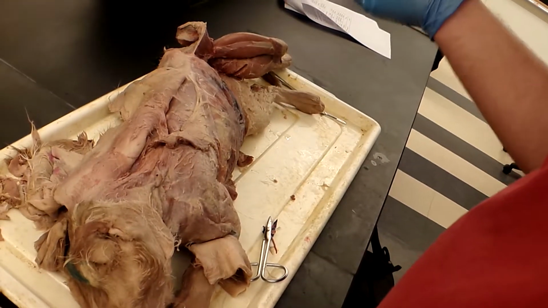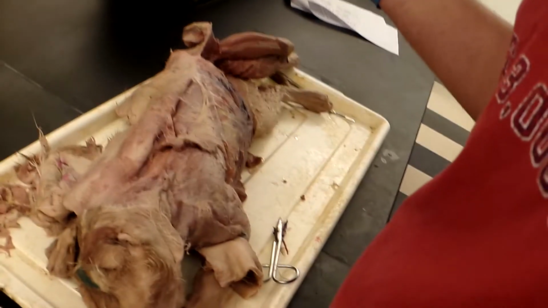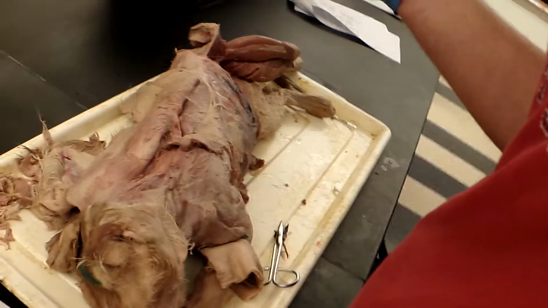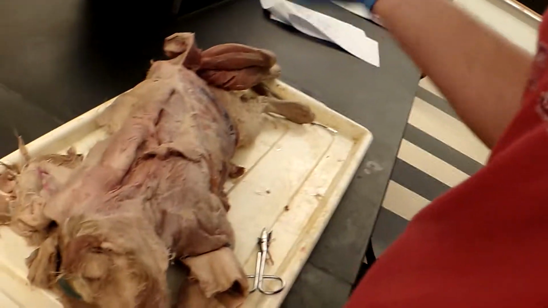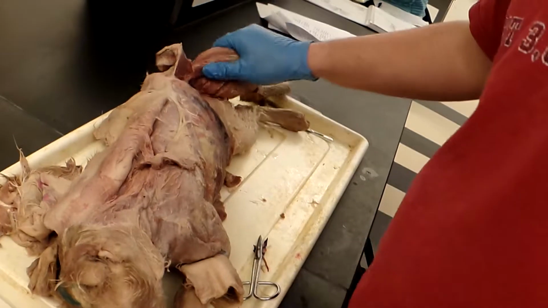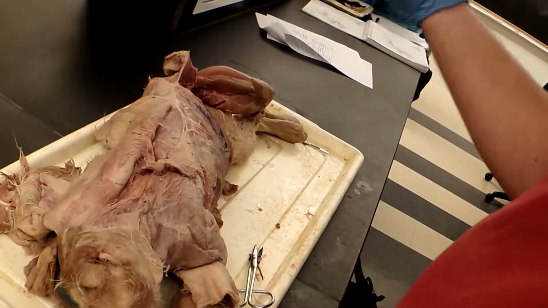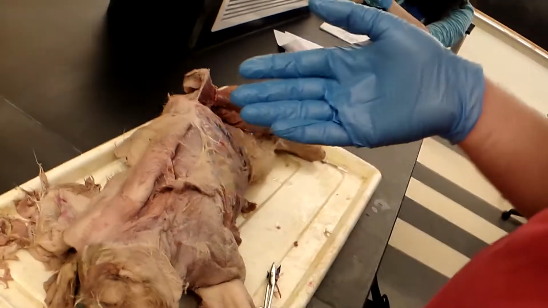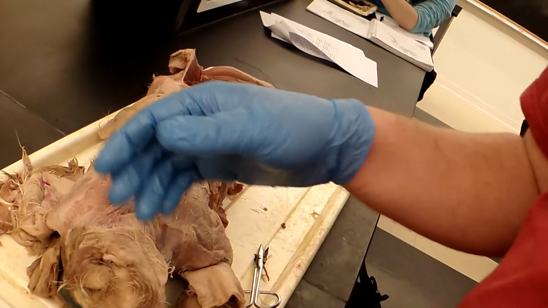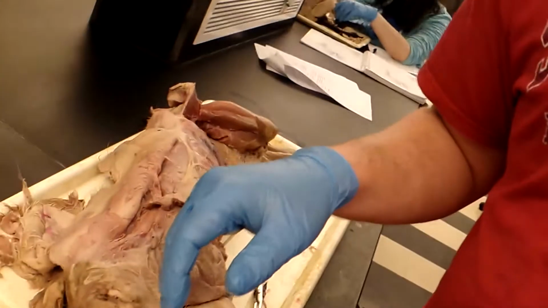Next is the vastus lateralis. It's right next to the vastus medialis. It's underneath that muscle, underneath here. The origin is the femur, the insertion is the tibia, and the function is that it extends the shank.